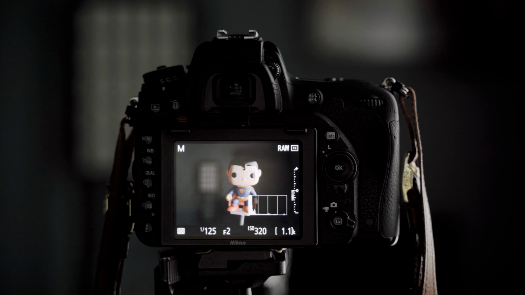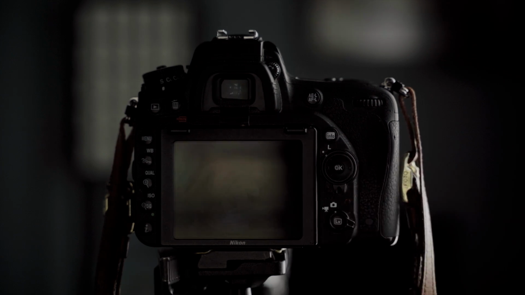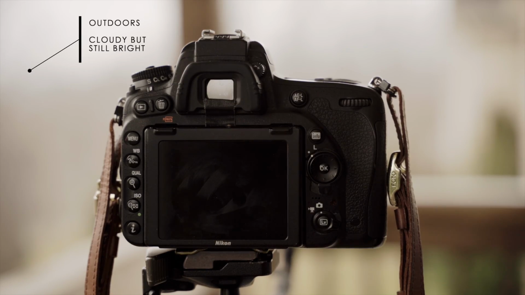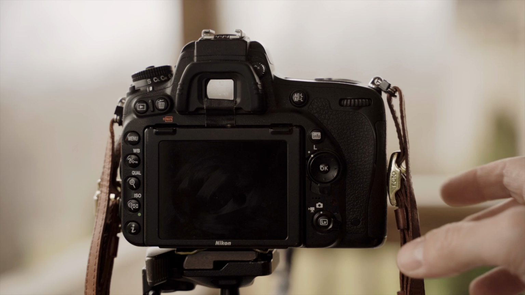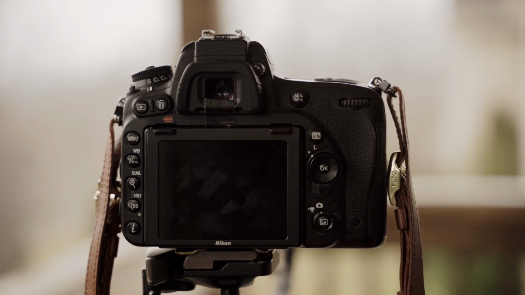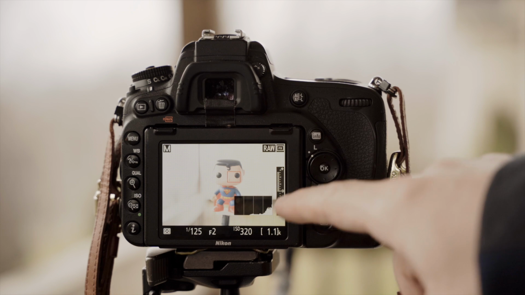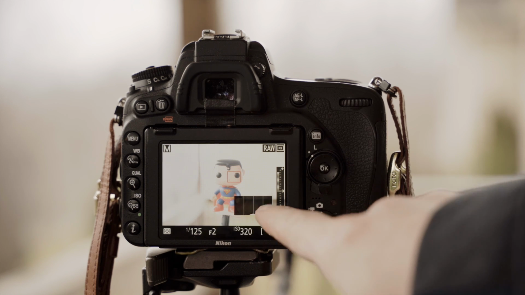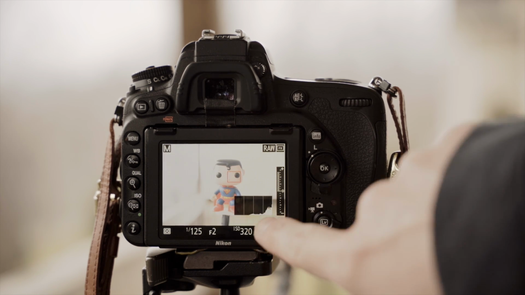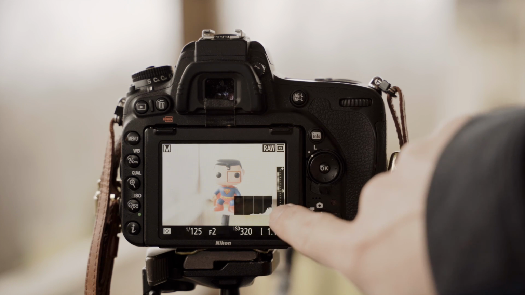All right, let's find one more situation. So the first thing we're going to do is turn on our live view. As you can see, it's completely blown out. Our exposure meter is completely maxed out here, and in our histogram, all of our data is now on the right side, and everything is clipping up against this right wall.